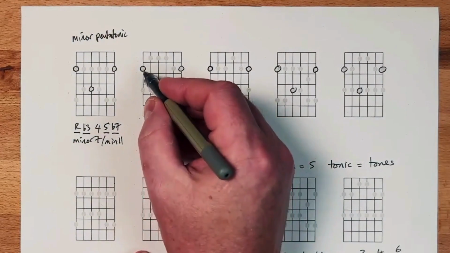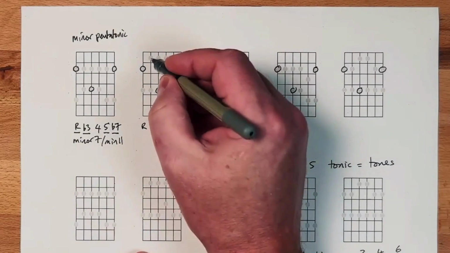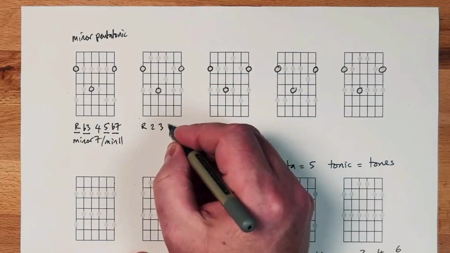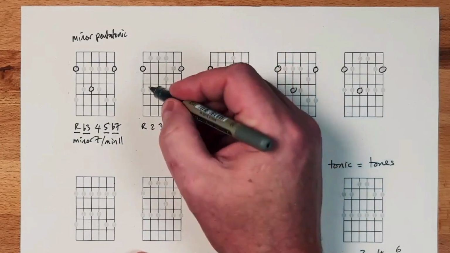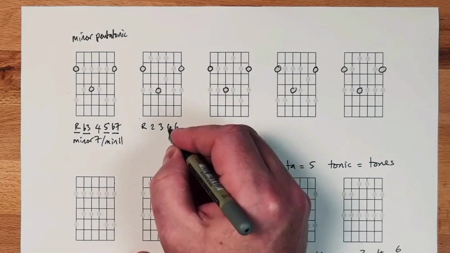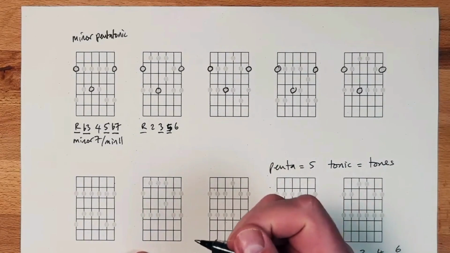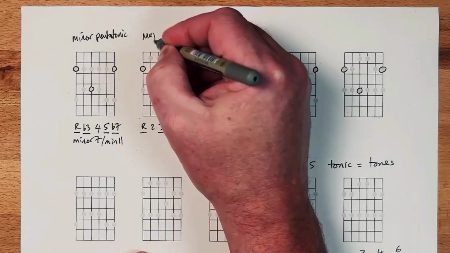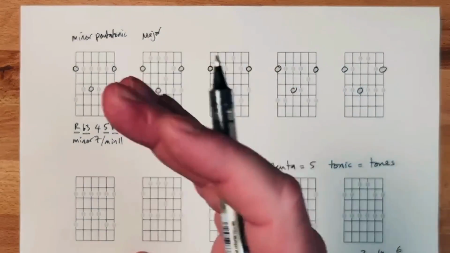The next one we have has a root, a major second. So that's a major second there. We have a third, a fifth, and we have a sixth. Now, the cool thing about this one is it's essentially a major scale because it's got a root, it's got a major third. Oh, hang on, that's a fifth. So we've got a root, a third, and a fifth. That is a major triad. So this is telling me what kind of mode this is going to be. So this is a major pentatonic.